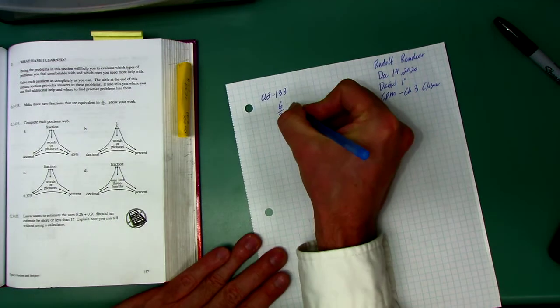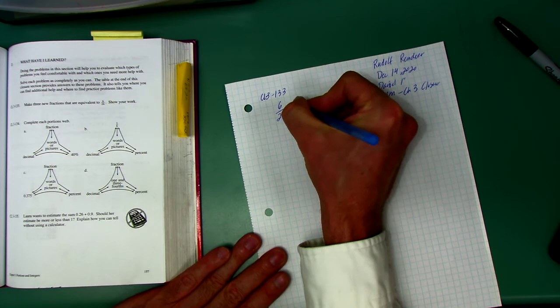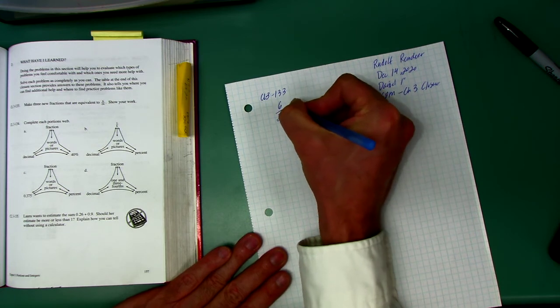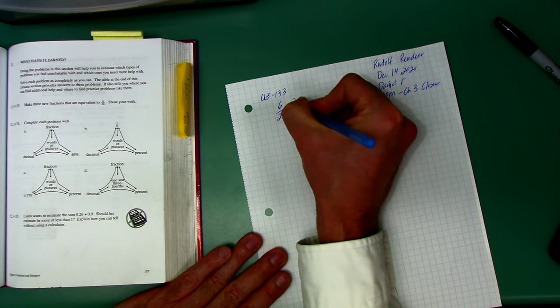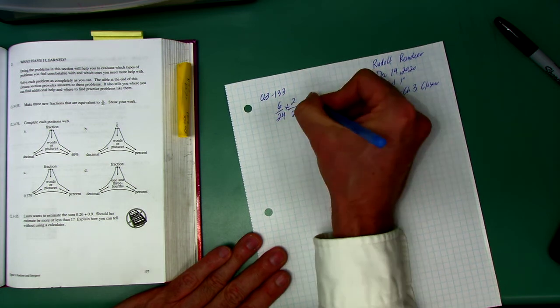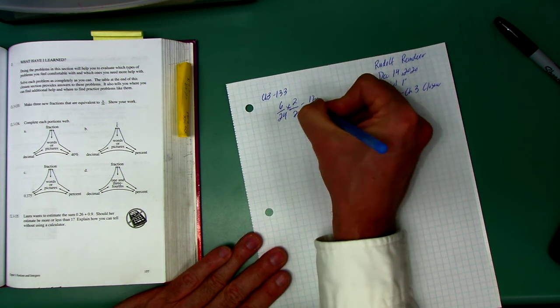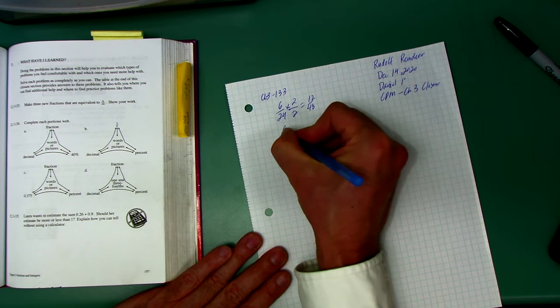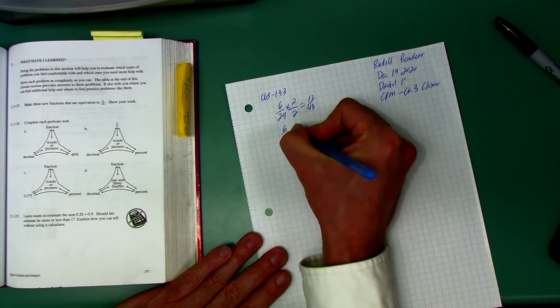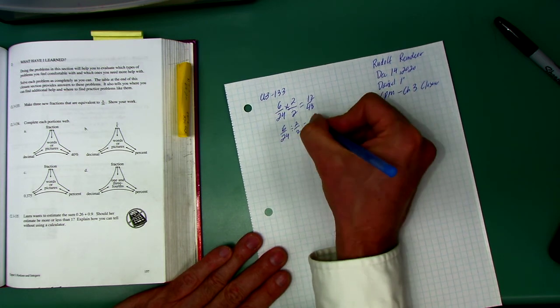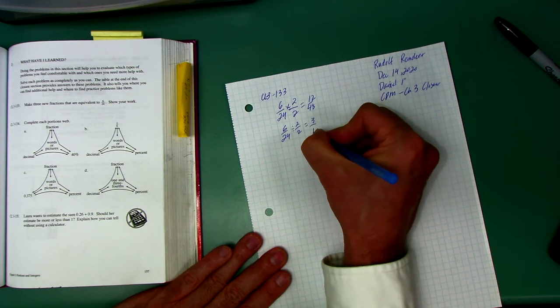Now I want equivalent fractions here. Again, I'm going to use the magic 1. Let's multiply this by 2 over 2. 2 times 6 is 12, 2 times 24 is 48. I can do 6 over 24 and divide it by 2 over 2, which is like dividing it by 1. 6 divided by 2 is 3, 24 divided by 2 is 12.